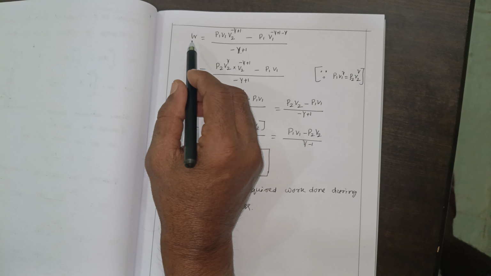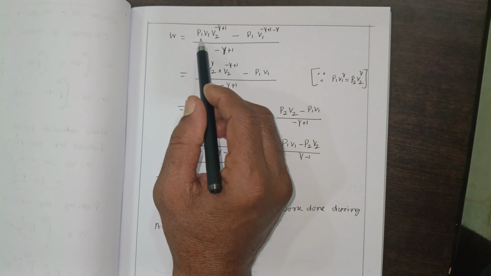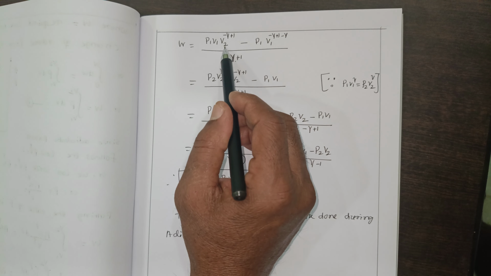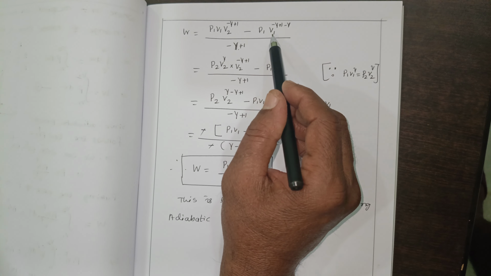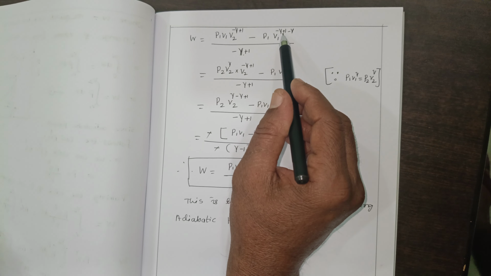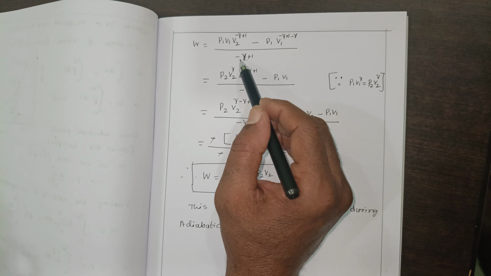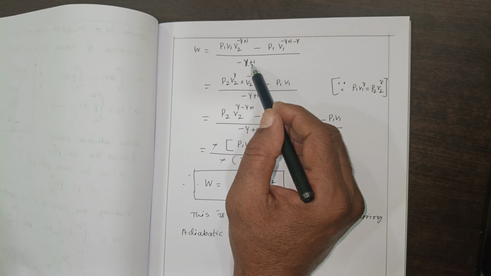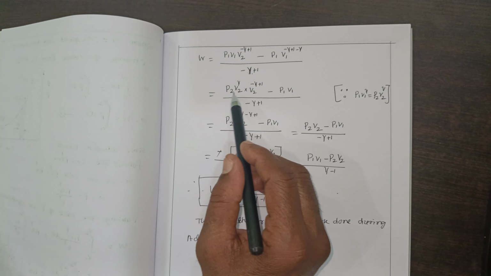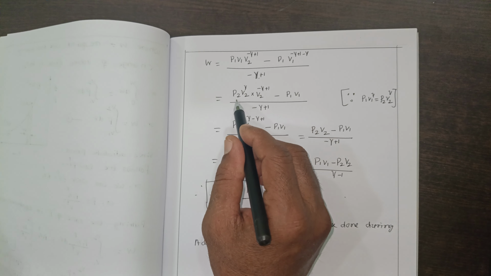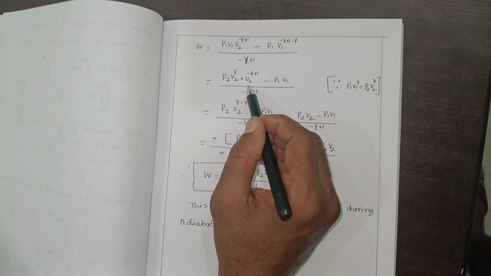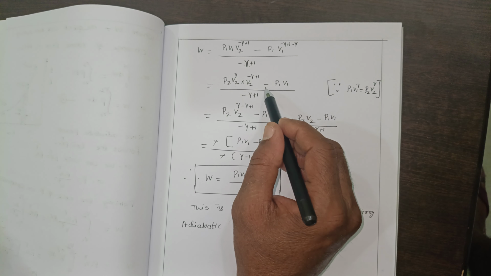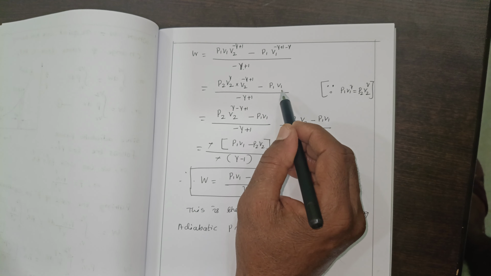W is equal to P1 V1 to the power gamma V2 to the power minus gamma plus 1 minus P1 V1 to the power gamma V1 to the power minus gamma plus 1, divided by minus gamma plus 1, or we can write P2 V2 to the power gamma into V2 to the power minus gamma plus 1 minus P1 V1.